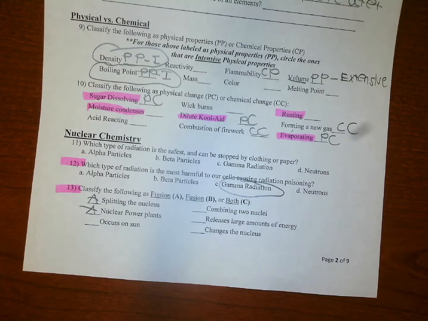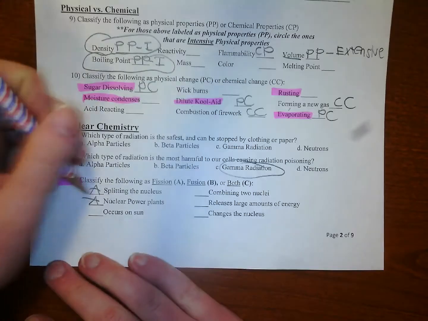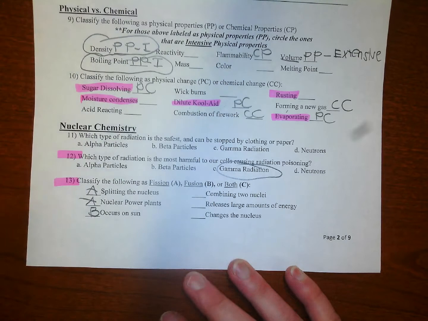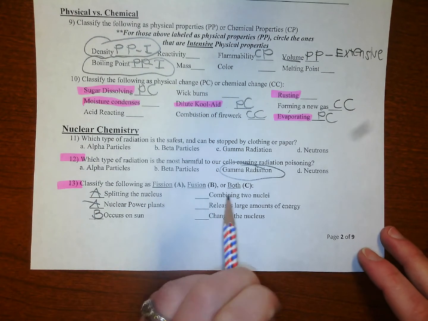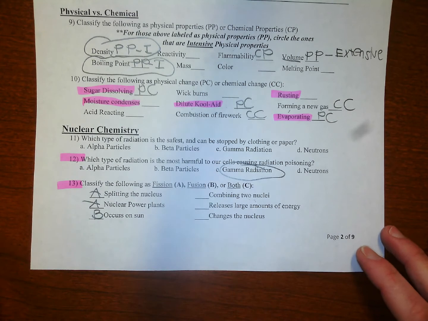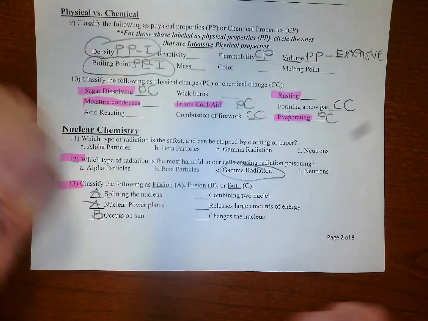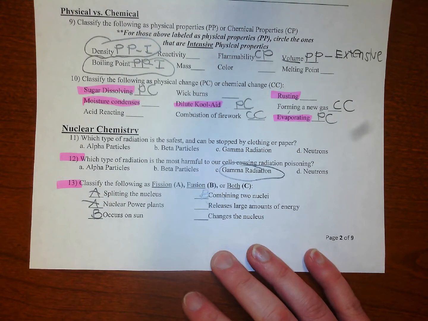Fusion, however, is what we see on the sun. Fusion doesn't release gamma radiation, but it does release a large amount of energy, just like we see on our sun and pretty much everywhere in the universe when stars form. That is fusion, coming together. That happens when some nuclei that are very light and unstable combine together. Think about fusing together wires, right? So combining, that's going to be our fusion.